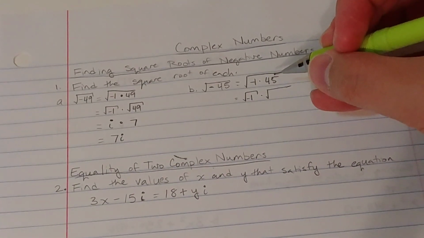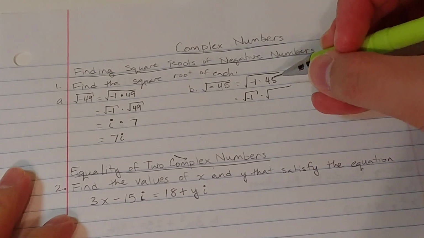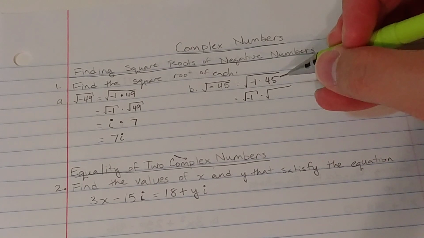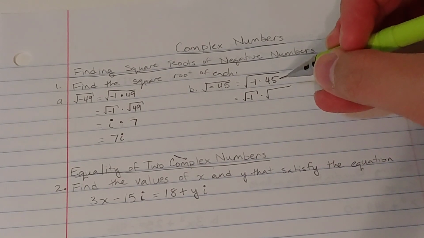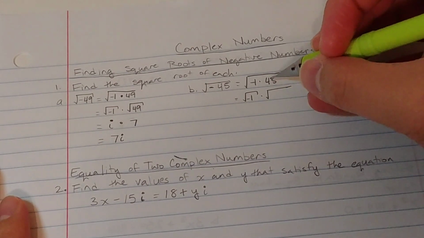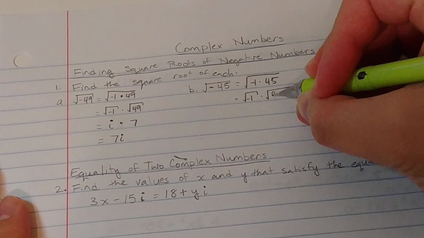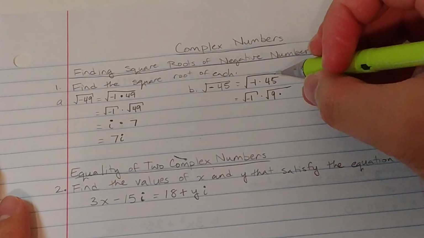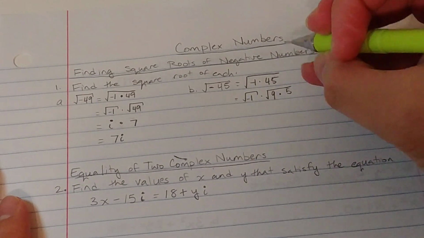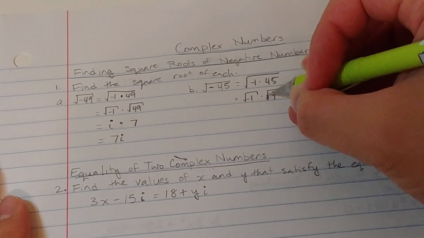We have 2 squared, which is 4, 3 squared, which is 9, 4 squared, which is 16, 5 squared, which is 25, etc., etc., etc. So does 25 go in? No. Does 16? No. Does 9? Yeah, it does. So we have 9 times, and then 45 divided by 9 is 5. Ta-da. So there we go. And you could break that up as well if you want.